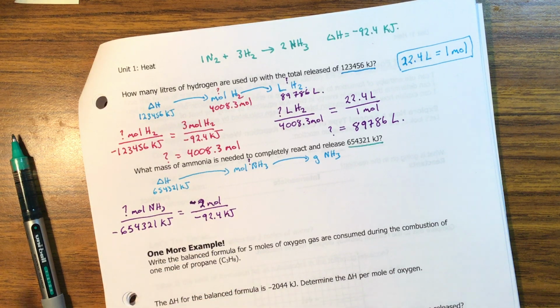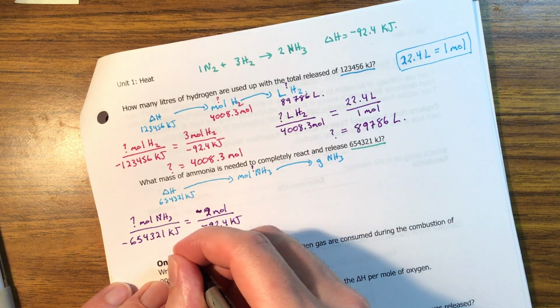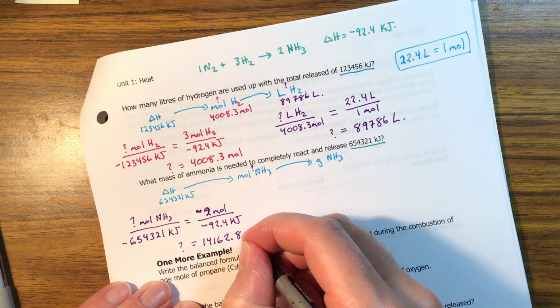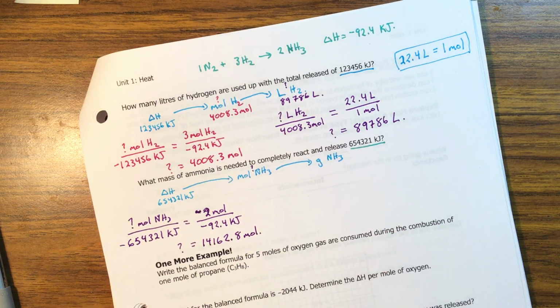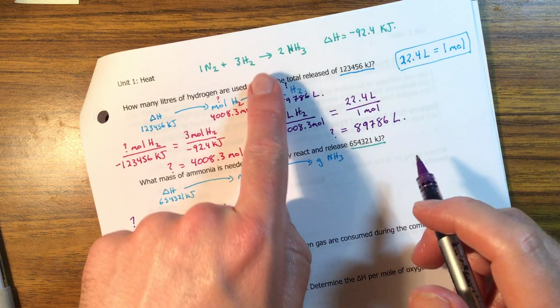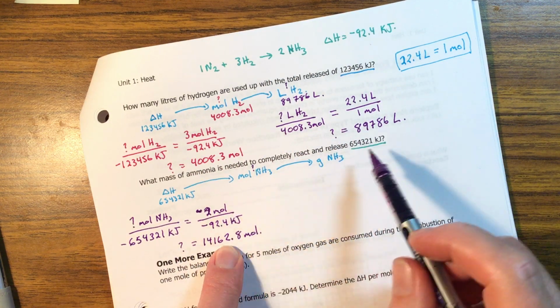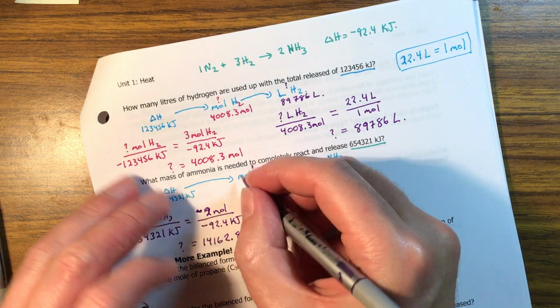Then I just solve this. 654,321, I push that in the calculator, times it by 2, divided by 92.4. 14,162.8 moles. That's a lot of moles, right? It takes 2 moles to produce that little bit of energy, about 100 kilojoules. So it's going to take a lot of moles to produce that amount of energy. So now we know our moles.